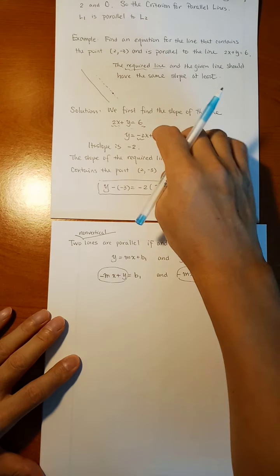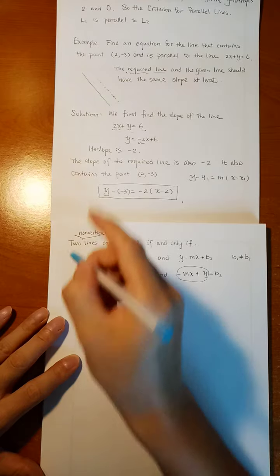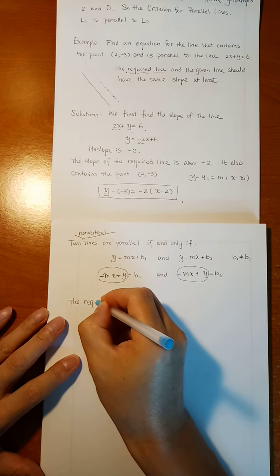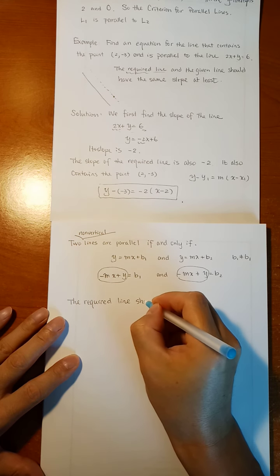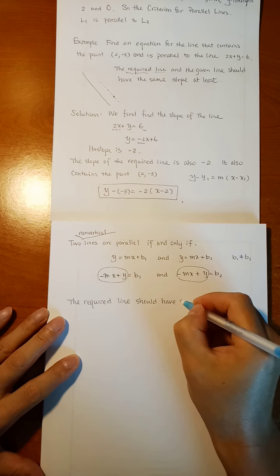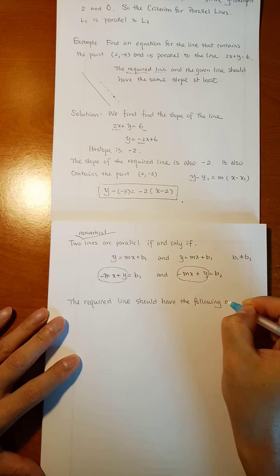Okay, so now let's go back to this problem. The required line should have the following general form.